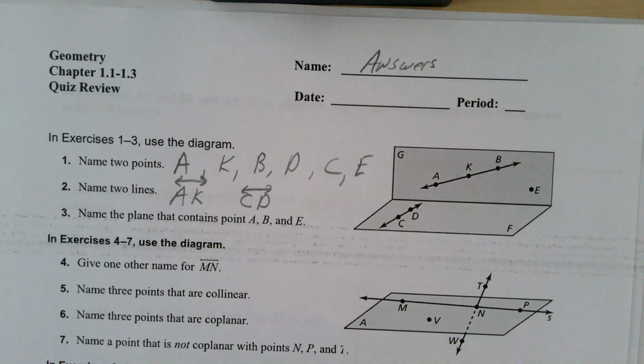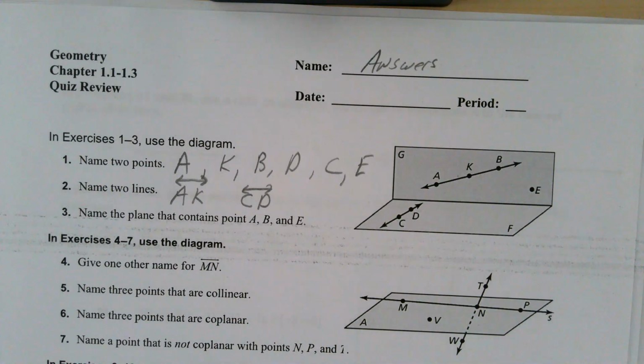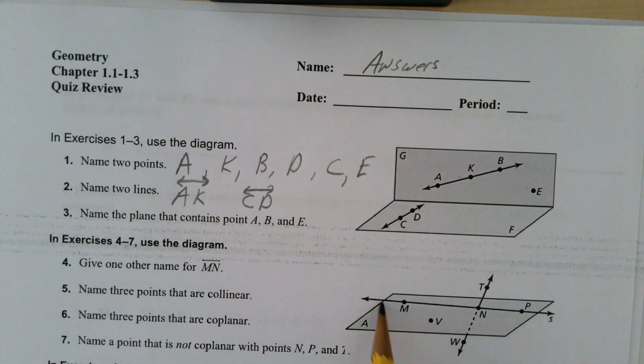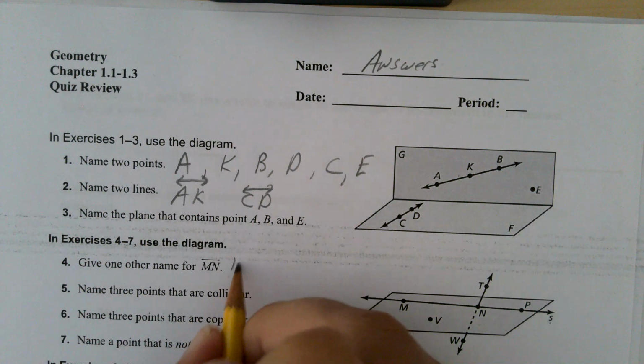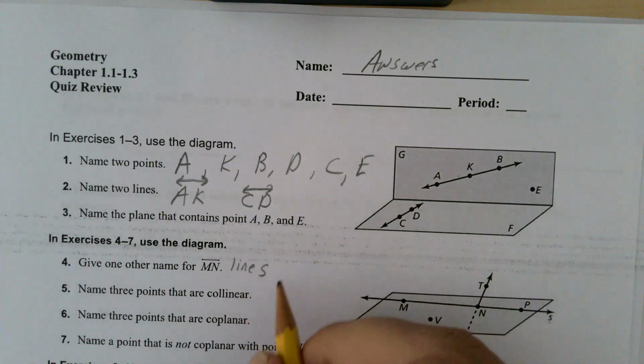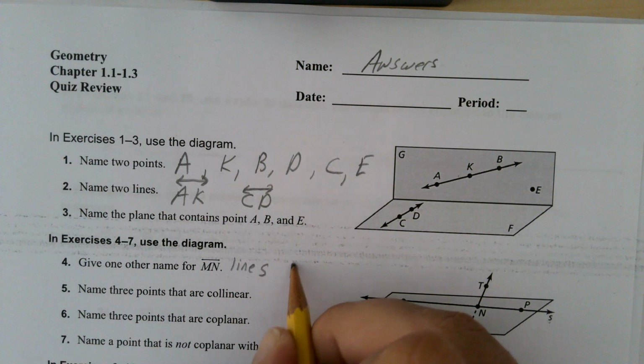Okay, so then the next question, it says give another name for line MN. So that's this line. Okay, we can see that it's also an S. We can see we have an S here, so you can call that line S. Another name, you could reverse the letters. You could say line NM.